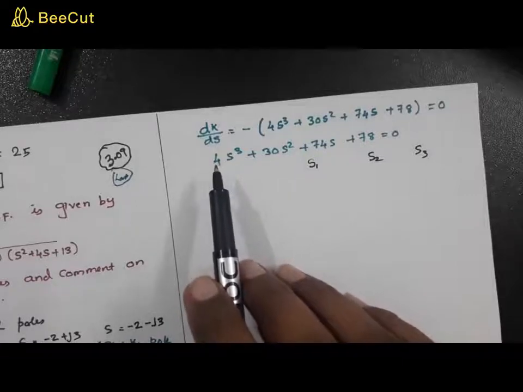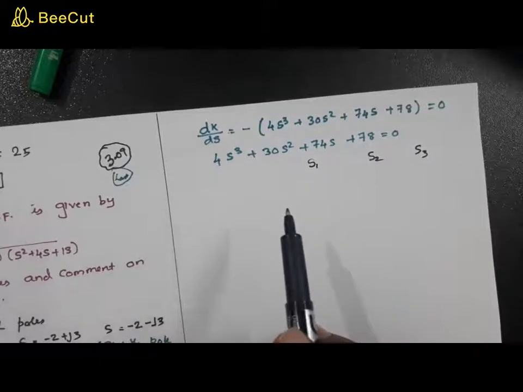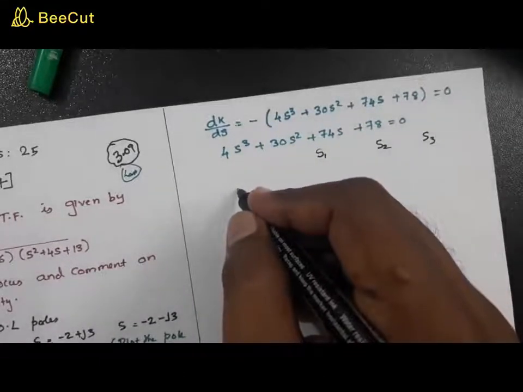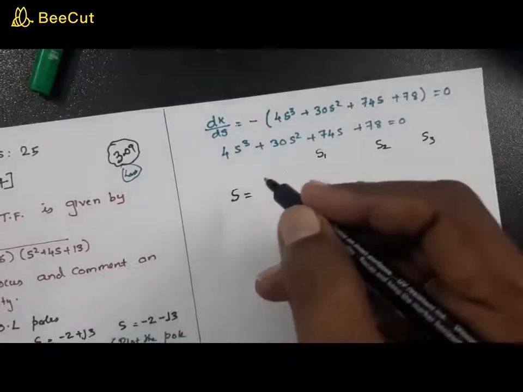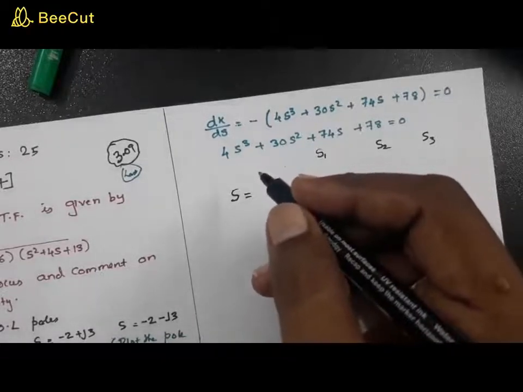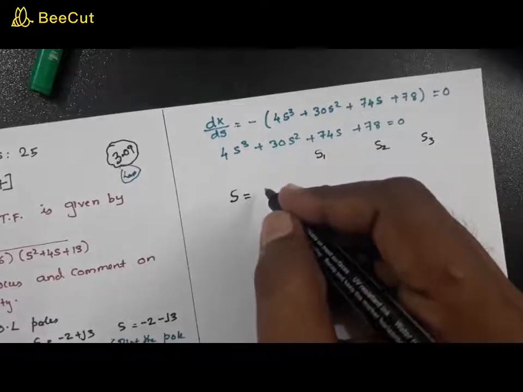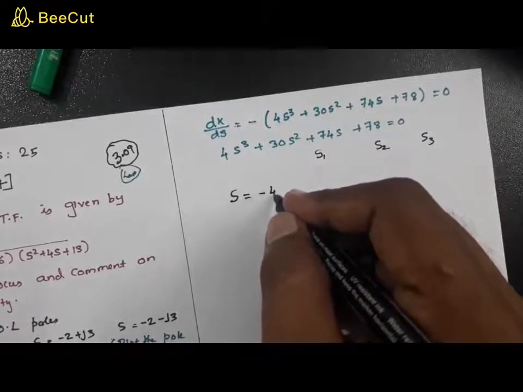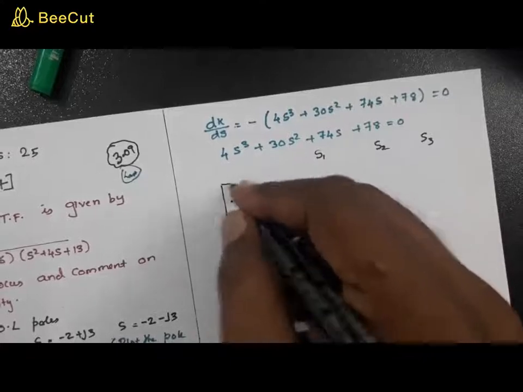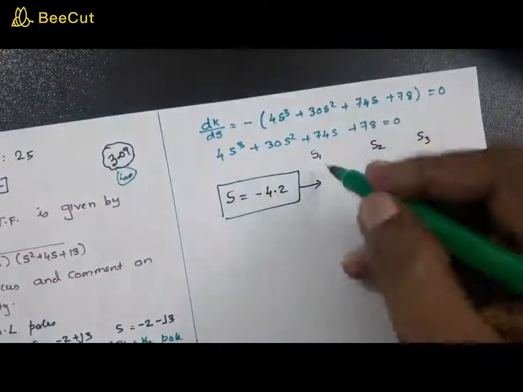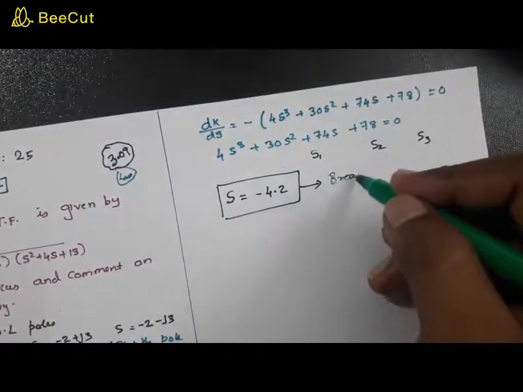So let me write the answer. Our breakaway point is actually equal to minus 4.2. This is your breakaway point.